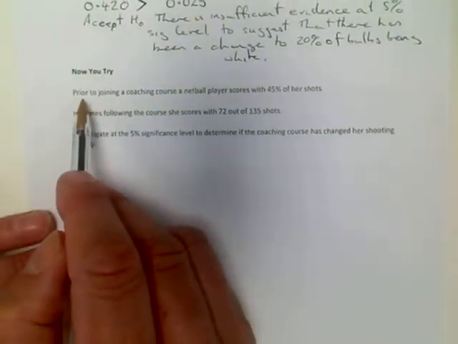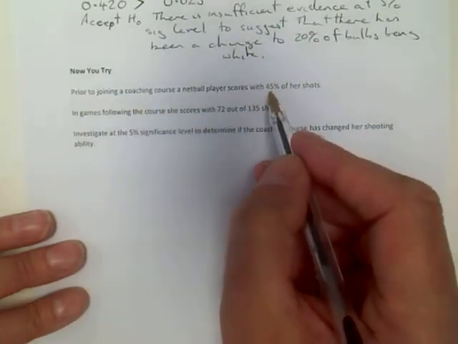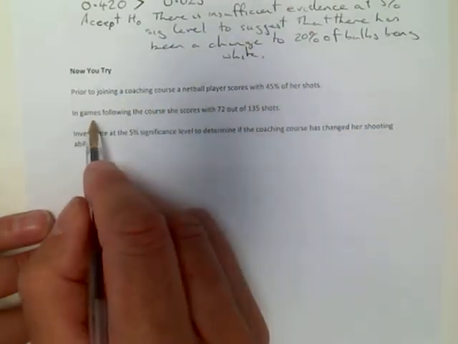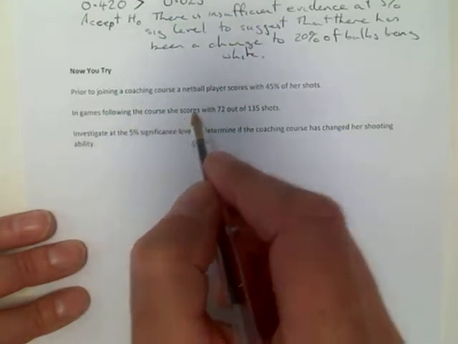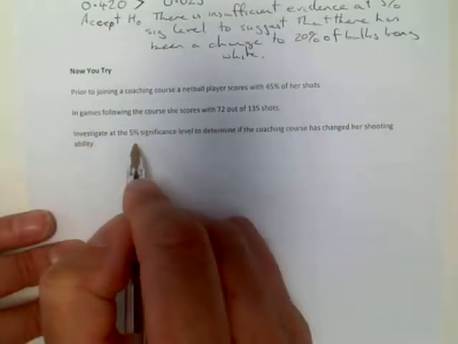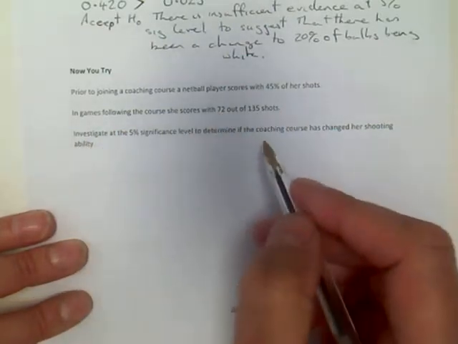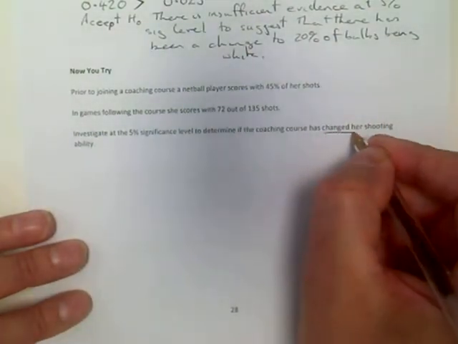Okay, so let's understand the question. Prior to joining a coaching course, a netball player scores 45% of her shots. In games following the course, she scores with 72 out of 135 shots. Investigate at a 5% significance level to determine if the coaching course has changed her shooting ability. Now the key word here is changed.